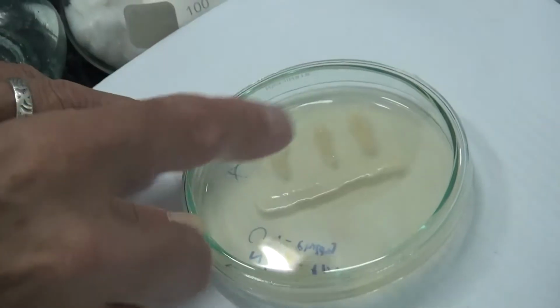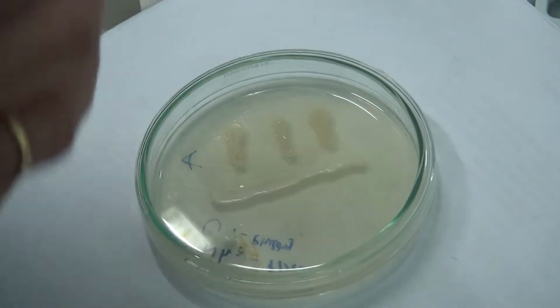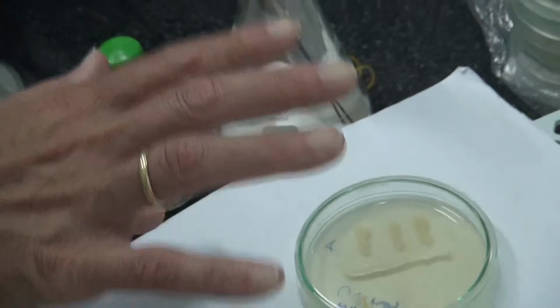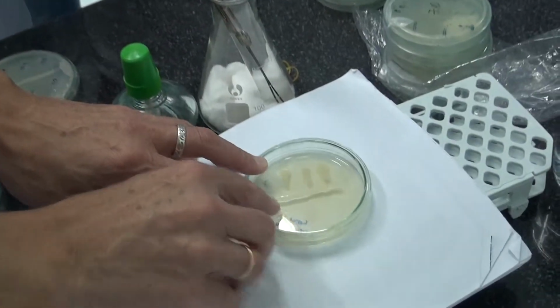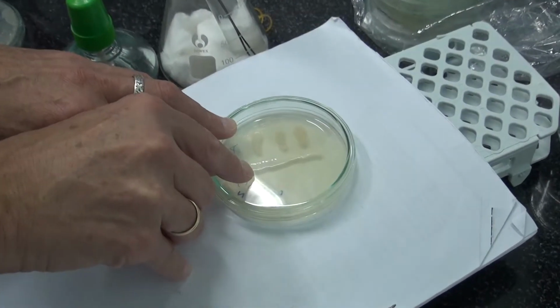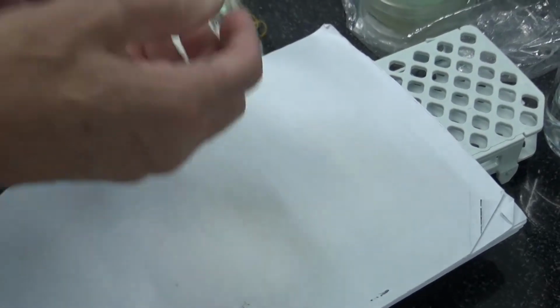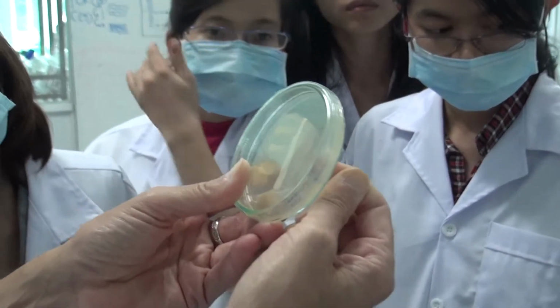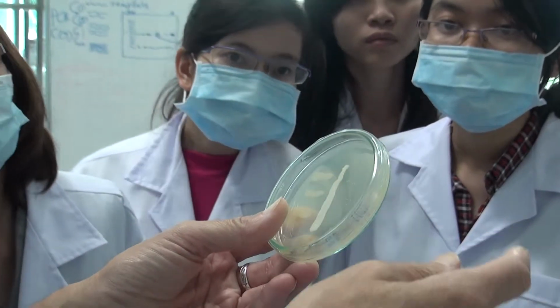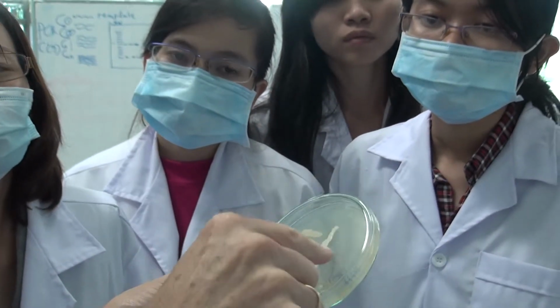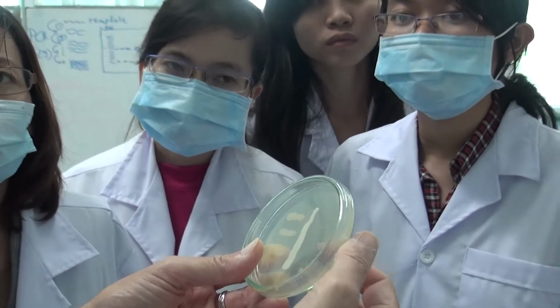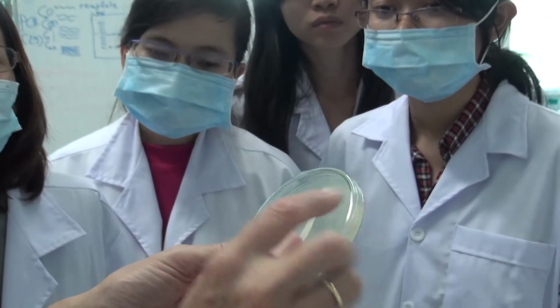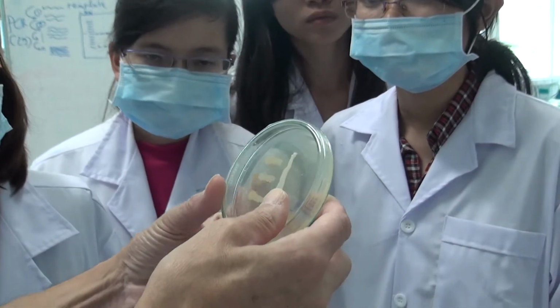It seems we may need some more time because it's too short. It's just one day, but it seems that this one has been inhibited. Now, there's a very little bit of growth here. We don't know, maybe the people killed the bacteria with the heat, but it also seems that these are inhibited, I would say maybe. These ones are actinomycetes.